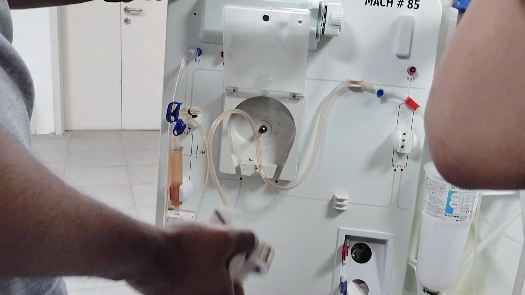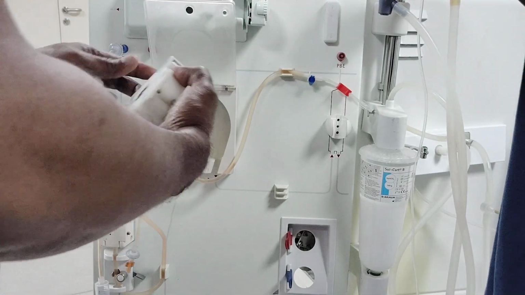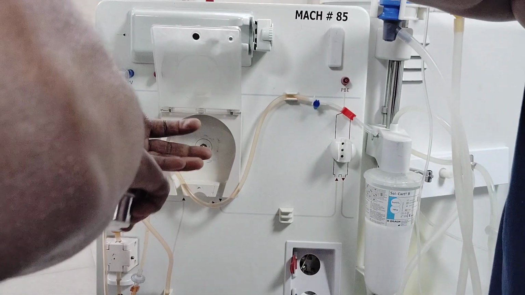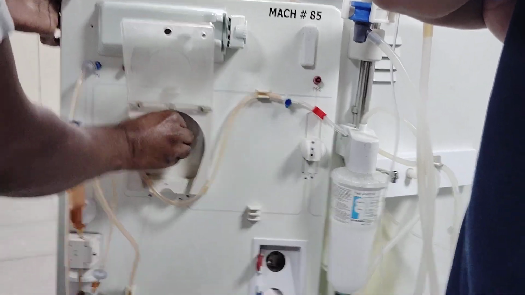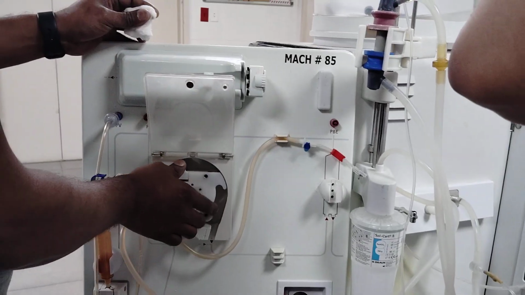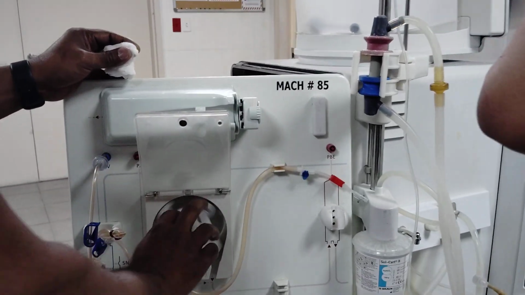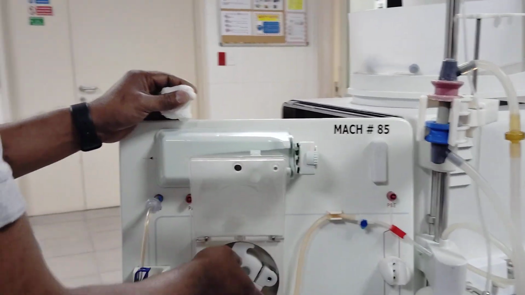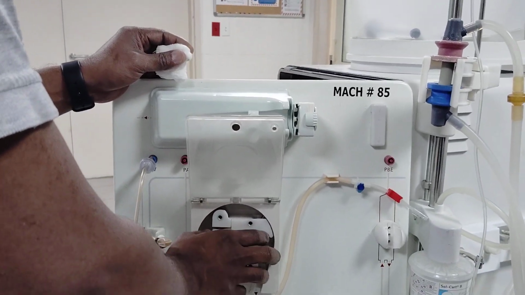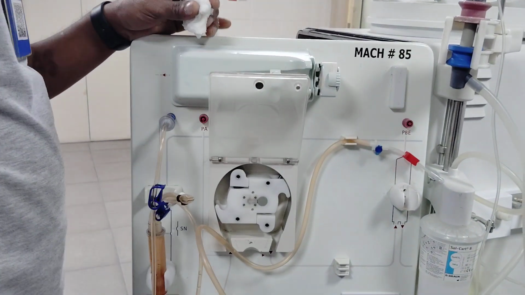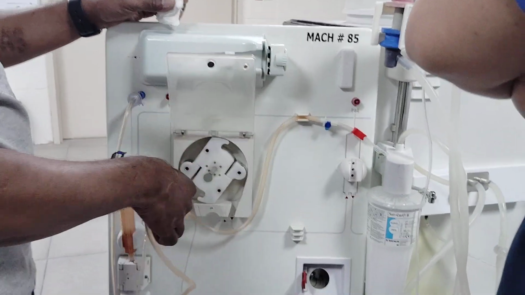Okay. Like this. So we need to clean this one. During maintenance or in between routine checkups, we check it routinely. We just clean like this everywhere. And it should not rotate in the opposite direction. It has to rotate in one direction only. It should not go back. If it goes back, it will be a problem. Instead of returning the blood, it will try to suck it again. Reinfuse. Okay. So it should be like this.